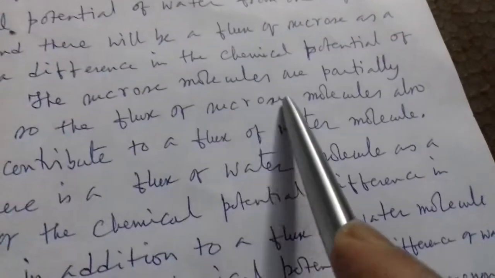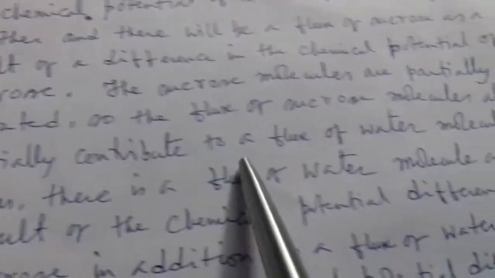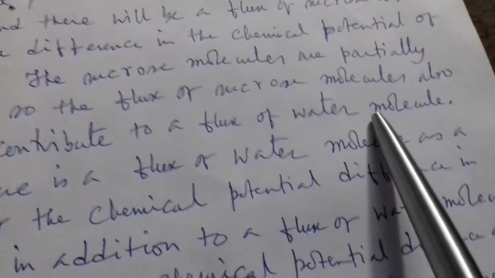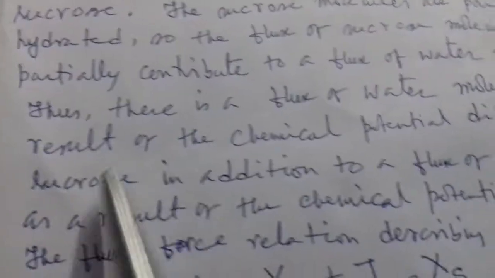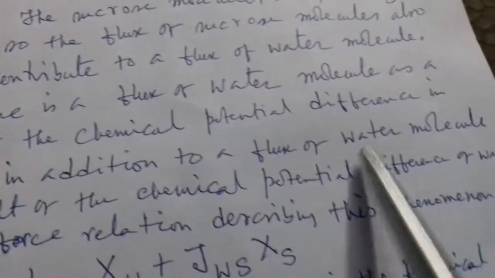The sucrose molecules are partially hydrated, so the flux of sucrose molecules also partially contributes to the flux of water, because when sucrose goes, it takes some water along with it. Thus, there is a flux of water molecules as a result of the chemical potential difference of sucrose, in addition to the flux of water molecules as a result of the chemical potential difference of water.